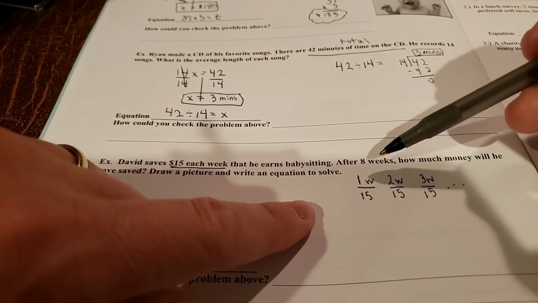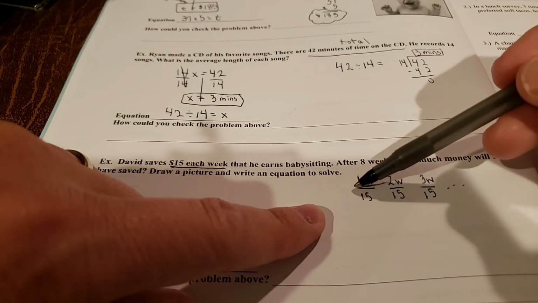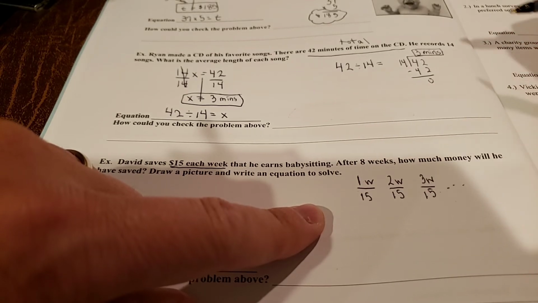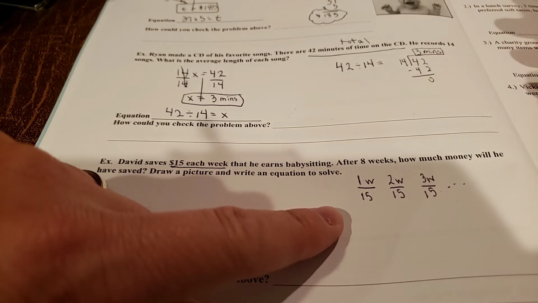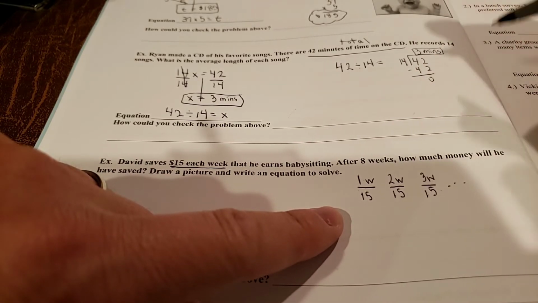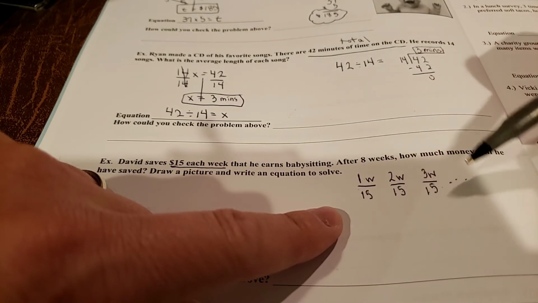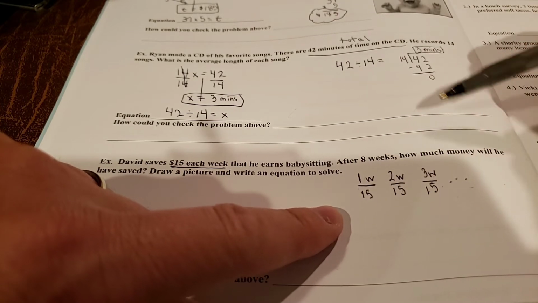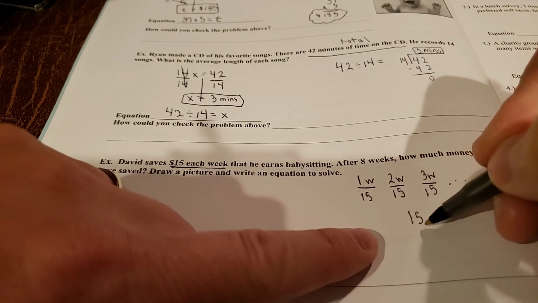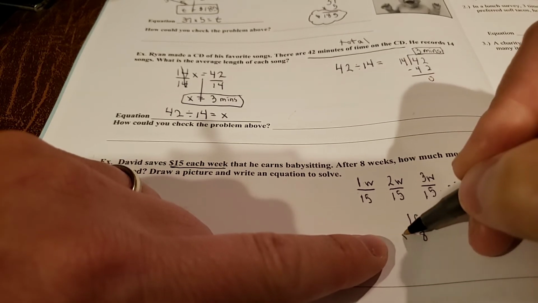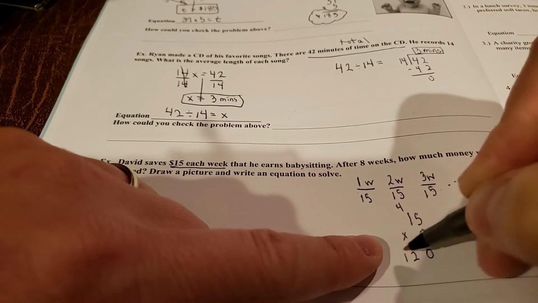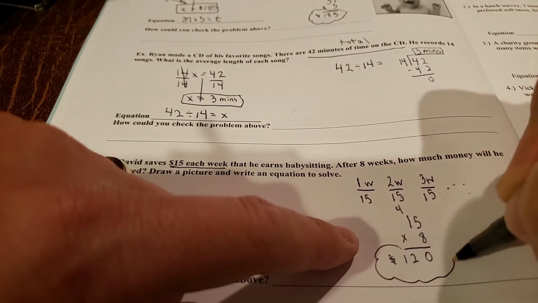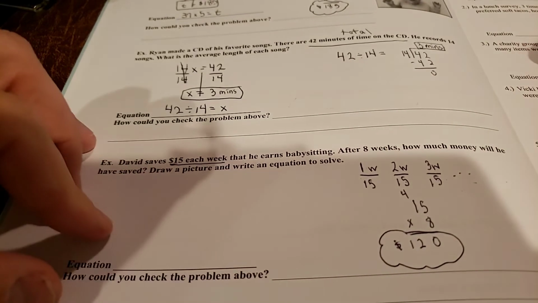So every single week, he's going to make $15 more. So our number of dollars is going to get bigger or smaller? It's going to get bigger. So what we'd want to do is either use addition or multiplication. Either one is great. I could either add 15 plus 15 plus 15 plus 15 and do it 8 times, or I can take the easy route and multiply it by 8. If I do that, I get $120 total, and that would be for 8 weeks.